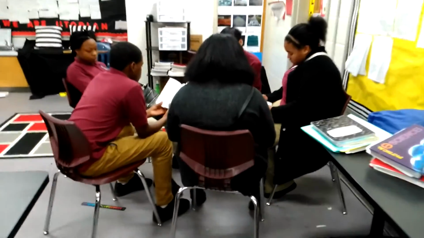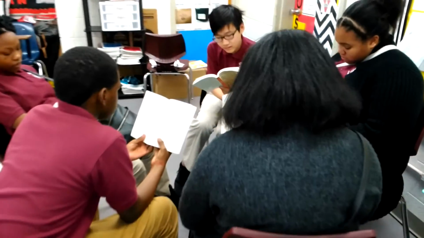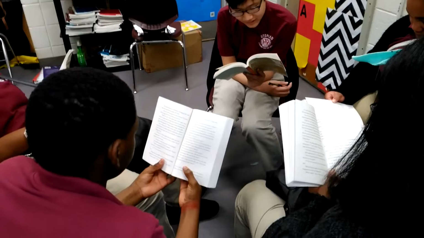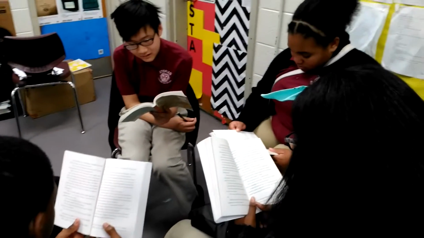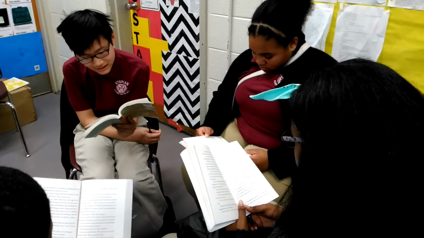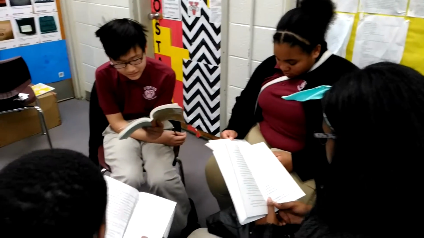So now we're moving on to Group D. Group D is reading the novel The Giver out loud, working on reading fluency, and this kind of ties in as well to reading comprehension. Eventually they'll rotate and they can be in the reading comprehension group answering questions.